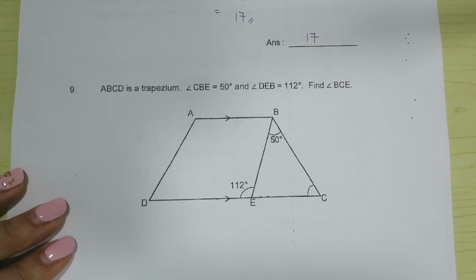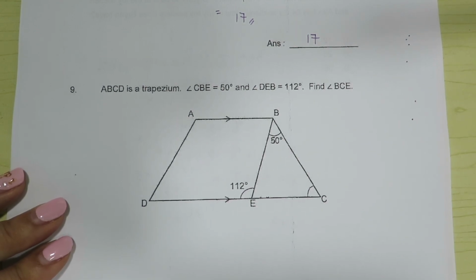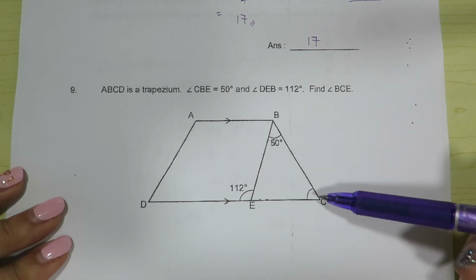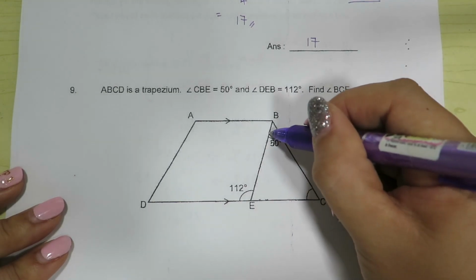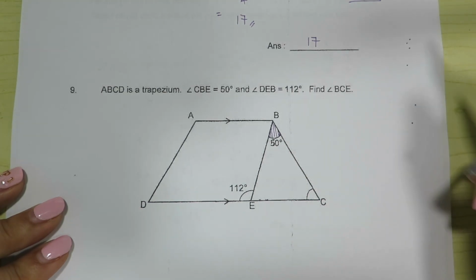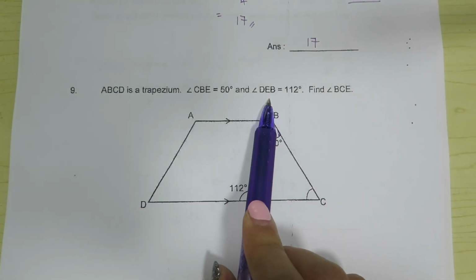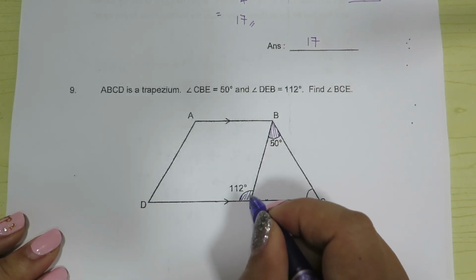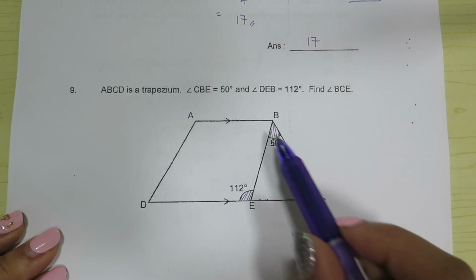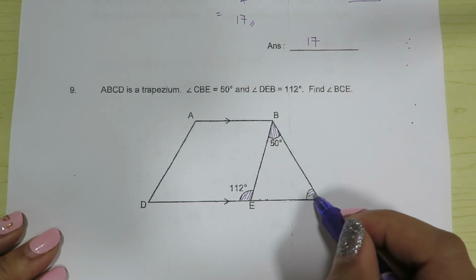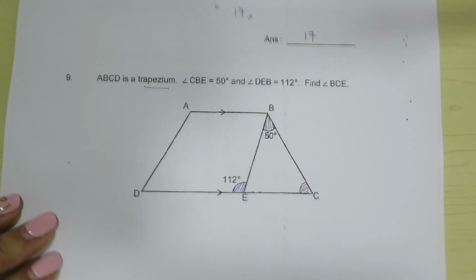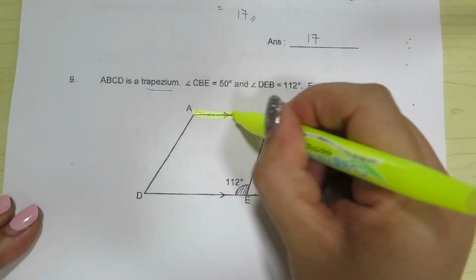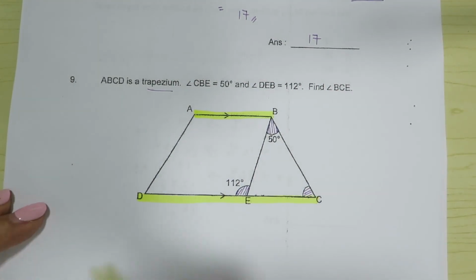Next, angles again. ABCD is a trapezium. CBE is 50 degrees. CBE. Let's check. CBE is 50 degrees, alright. And DEB is 112 degrees. We're supposed to find BCE, this one. So take note, this is a trapezium. Trapezium means you have one pair of parallel lines, which is here.